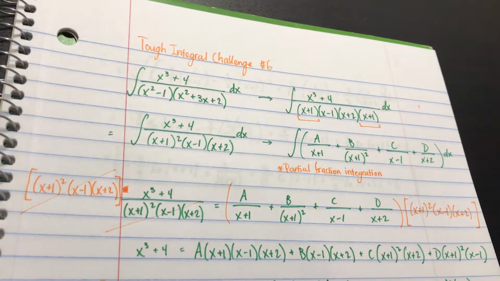And now this is really where the creativeness has to come in with partial fraction integration, because we have to select values for x such that we'll be able to solve for each variable A, B, C, and D individually. And it's not always the case that this will work. You can always set up a system of equations. This just happens to be a faster method that in fact works for this problem.